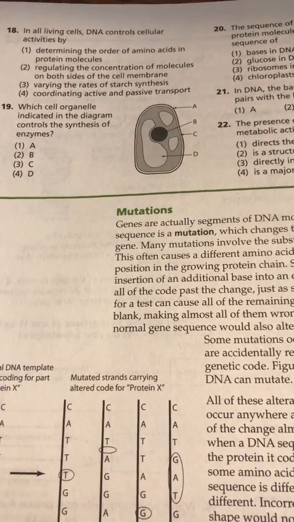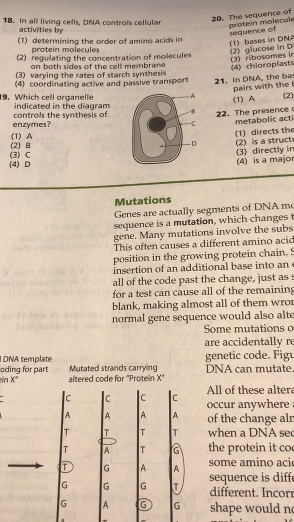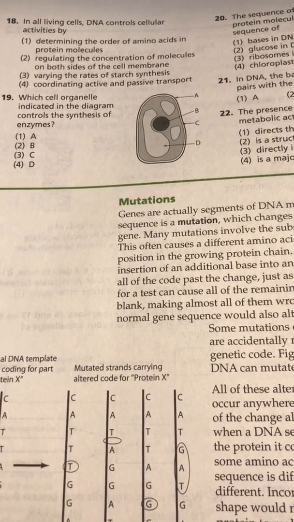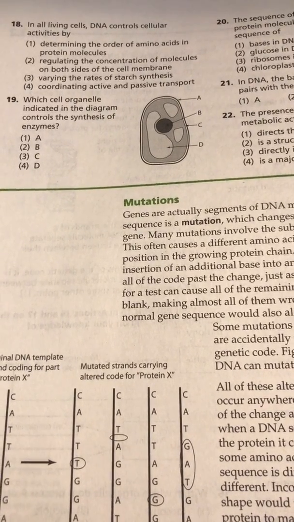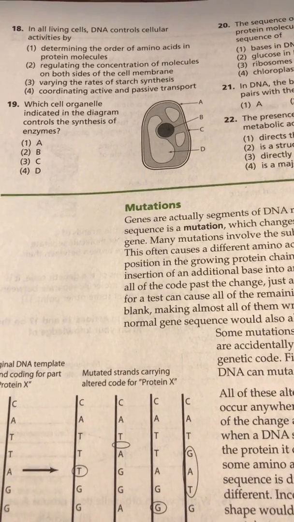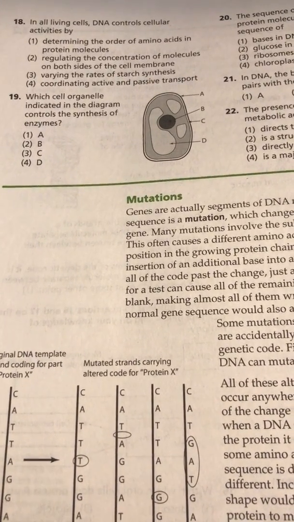18. In all living things, DNA controls cellular activities by 1. determining the order of amino acids in protein molecules, 2. regulating the concentration of molecules on both sides of the cell membrane, 3. varying the rates of starch synthesis, or 4. coordinating active and passive transport.